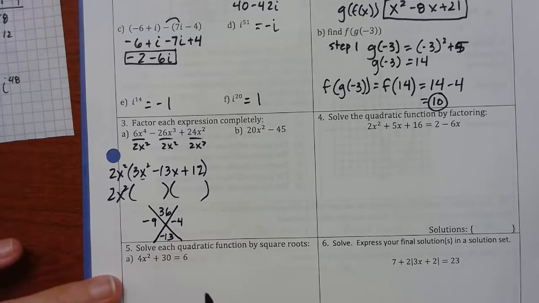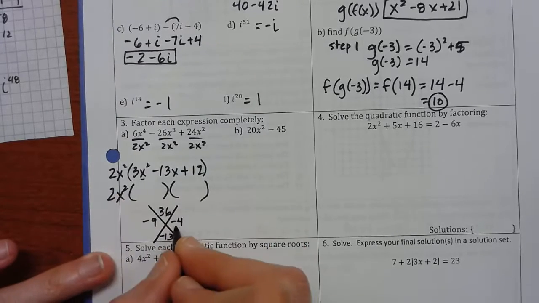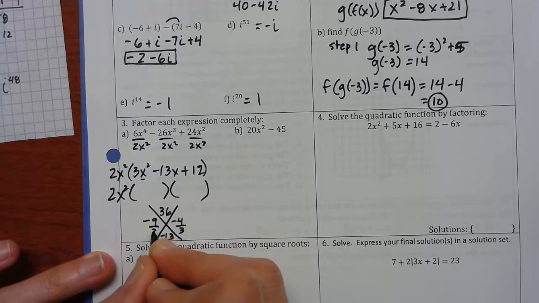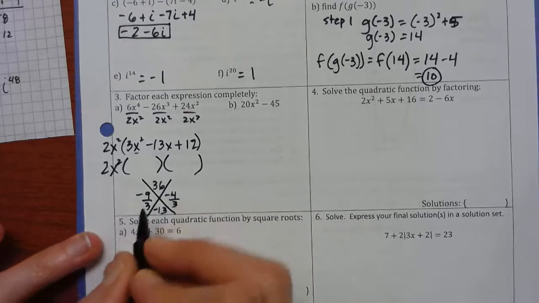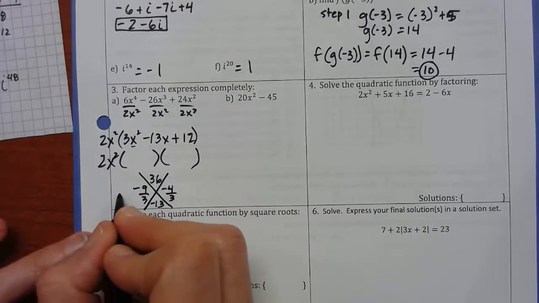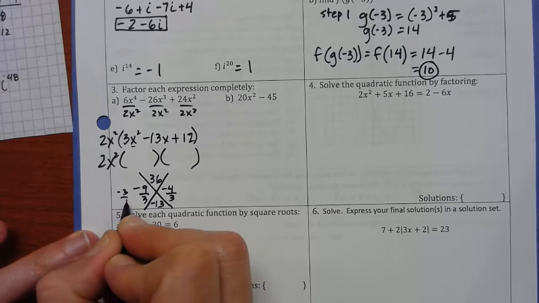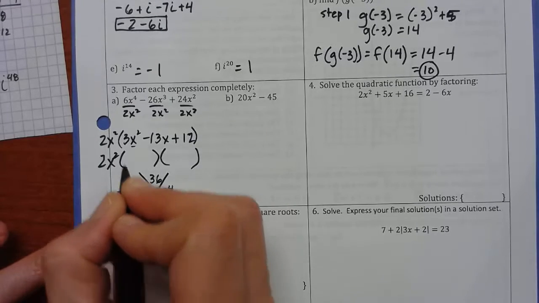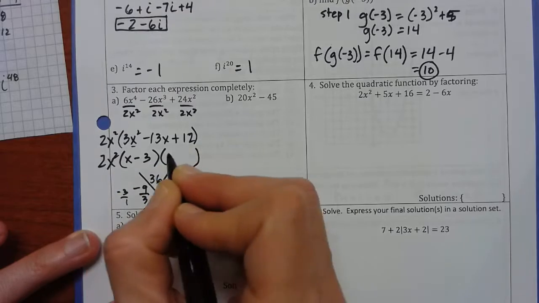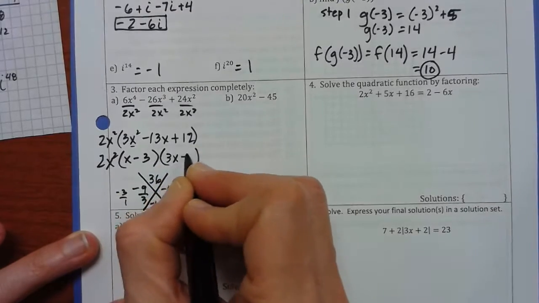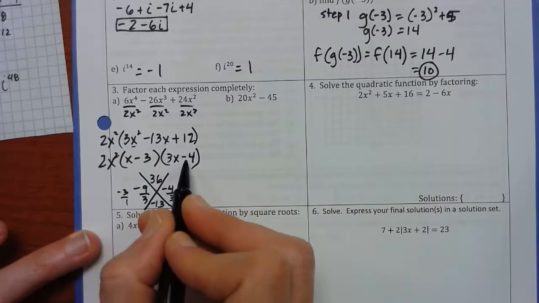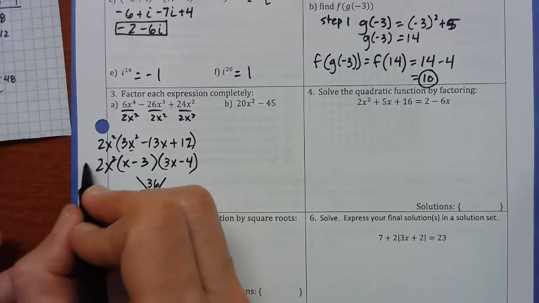Negative 9 and negative 4. Divide them by the leading coefficient, which is 3, and then simplify. This is in simplest form already. This one I can simplify a little bit more to be negative 3 over 1. Here's my factors. X minus 3 and 3x minus 4. I'm taking a moment just to check and make sure it's right. Okay, that looks good.